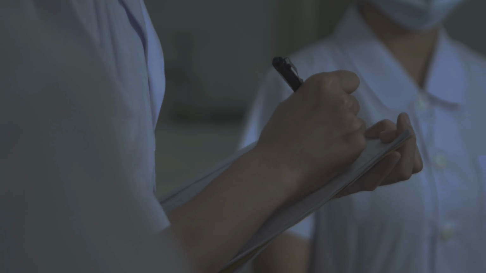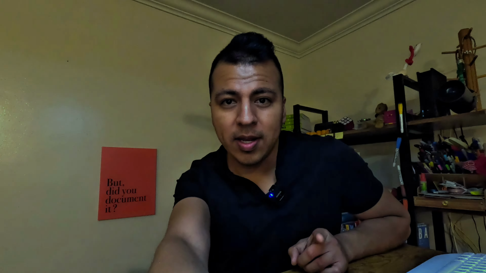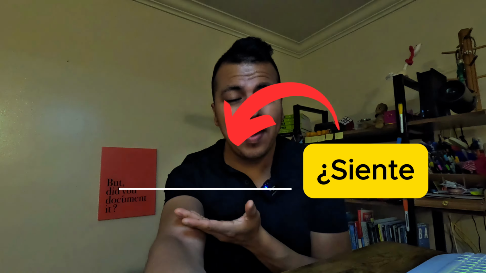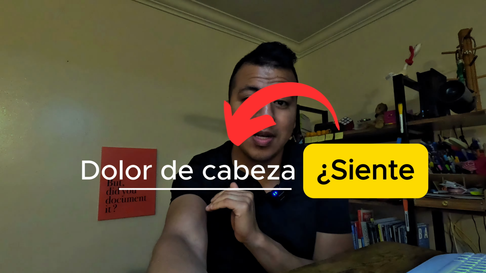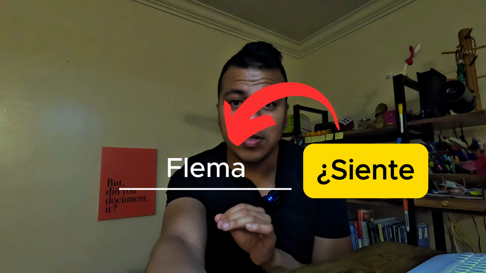So now that we know how to ask about symptoms, we can learn how to formulate specific questions for different symptoms commonly encountered in a medical setting. So I am going to give you a simple formula. Siente blank. And that blank can be filled by literally every symptom you can name. Very simple and very straightforward.